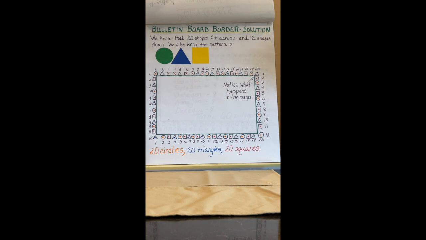So I had 20 circles, 20 triangles, and 20 squares. I had a total of 60 shapes, and each 20 of each of my different geometric shapes. Did you get the corner? Did you figure out that that also counted down here? That was a little hard. So let's try the second problem.